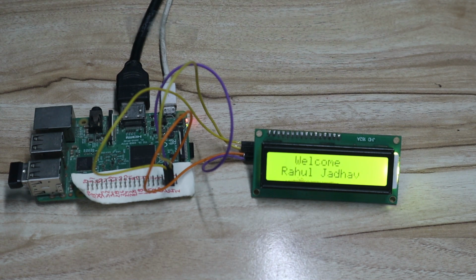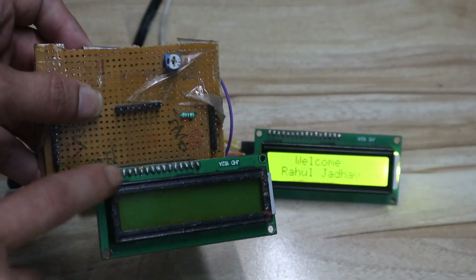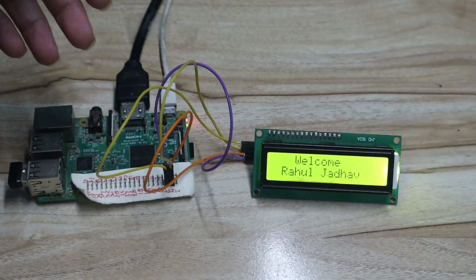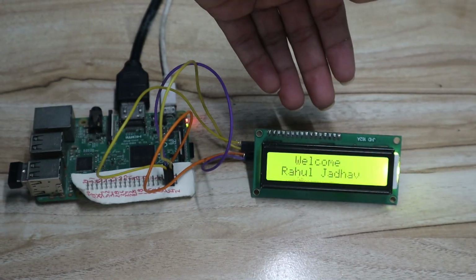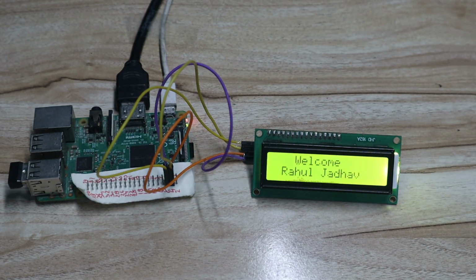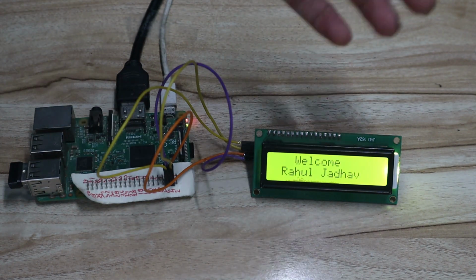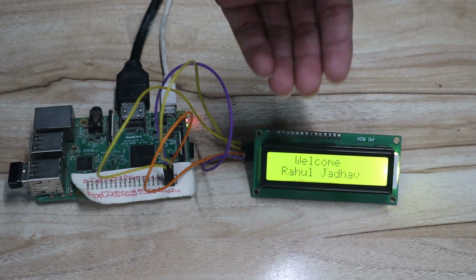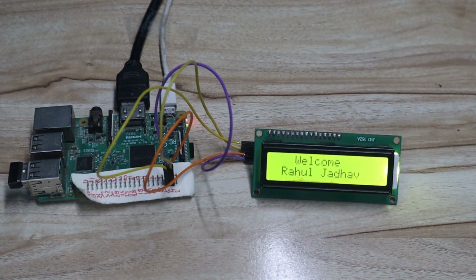Okay, so that's the idea behind this I2C LCD module. Now we will see how you can replace this module with the I2C module on the Raspberry Pi. We will change the code. First we will see what the different types of libraries are which are used for this I2C module to run the project.